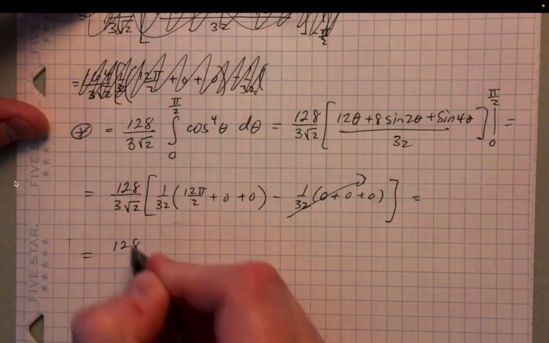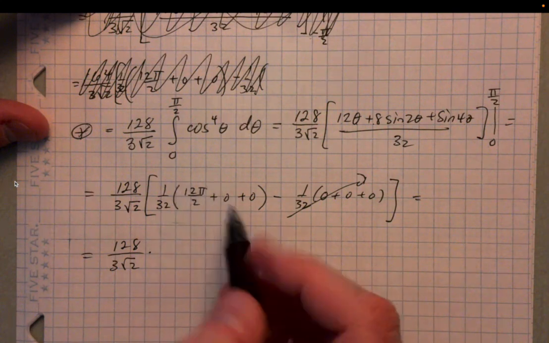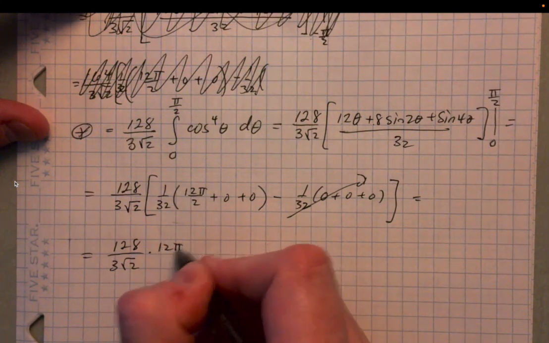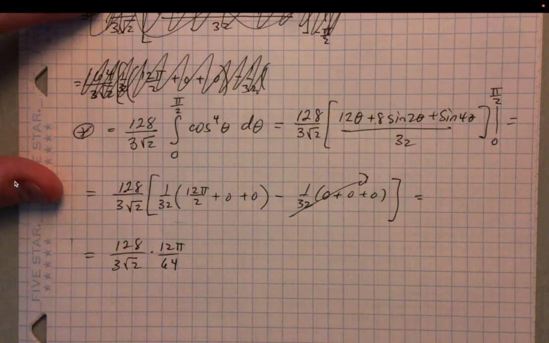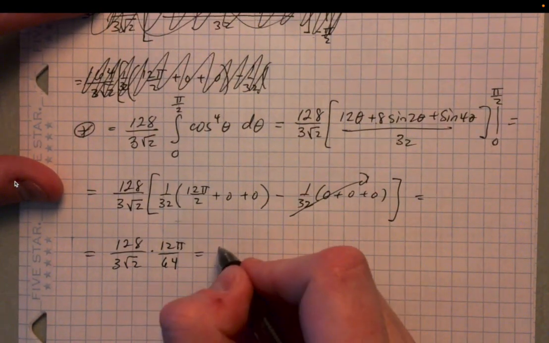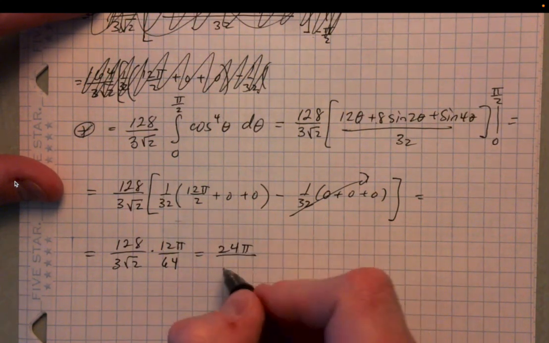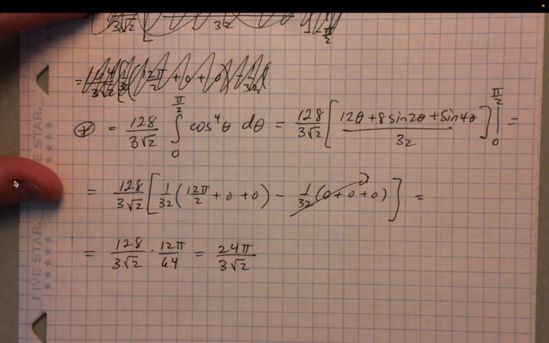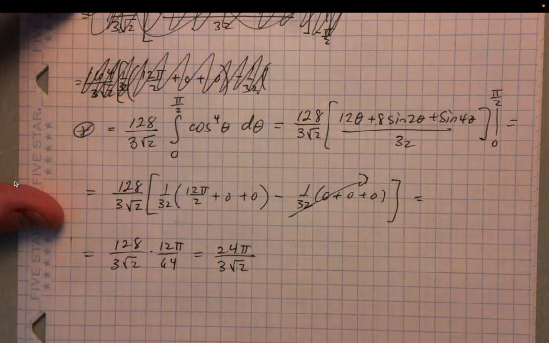So 128 over 3 times the square root of 2 times 12 pi over 64. And so you can simplify this down and you'll get 24 pi. First thing you can do is you'll get 24 pi over 3 times the square root of 2. That's just canceling those two and multiplying everything together.